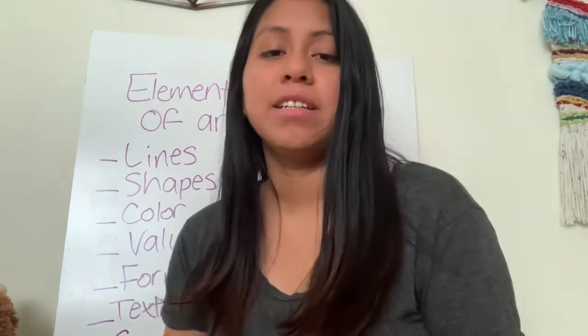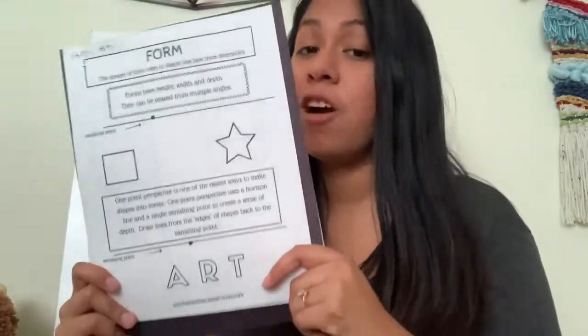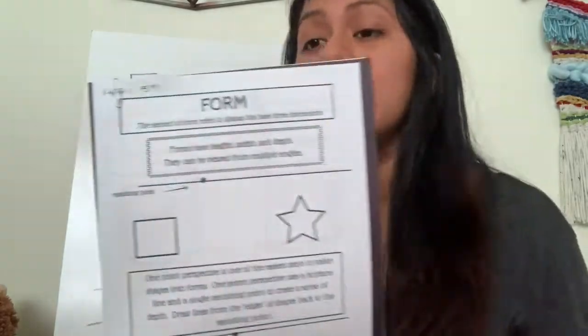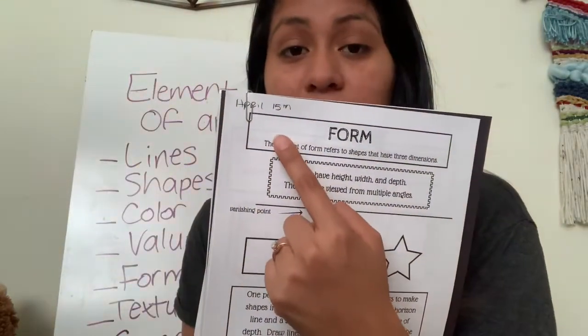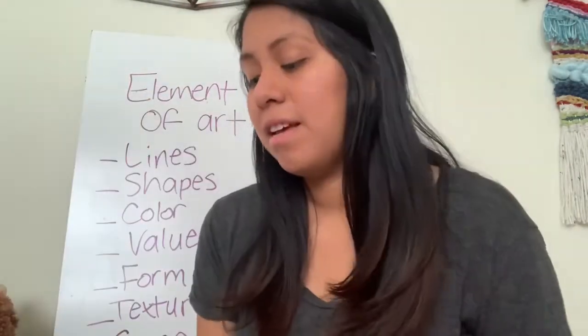I'm going to explain a little bit about this, which you guys should have all gotten. It's an art packet that we're going to be going over in the next couple of weeks. And if you can see, I labeled them with dates on them. So the form worksheet is for today. And it's the back and front.